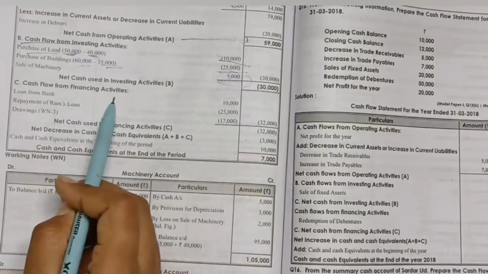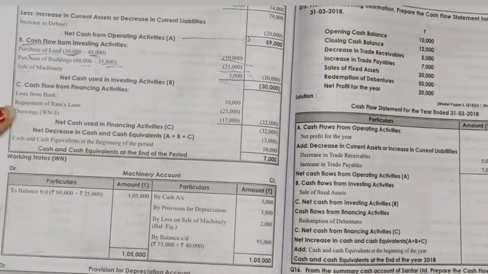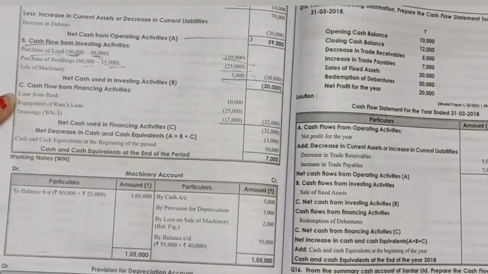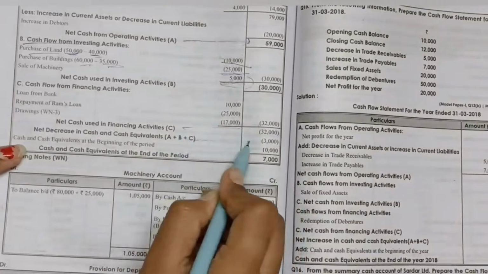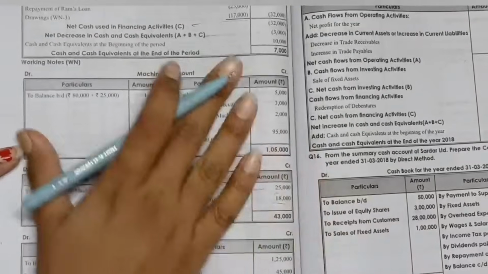Next, for financing activities, you need to look at the liability side, where issue of shares and capital, like that you need to do. After doing this you will get the financing activities. Then cash and cash equivalents: opening cash you need to do, closing cash you need to do. This is the working notes.